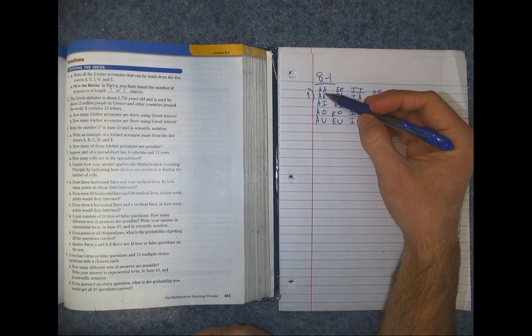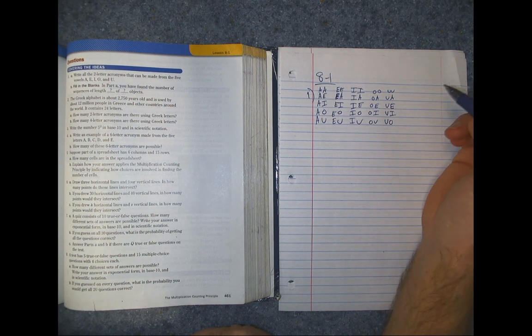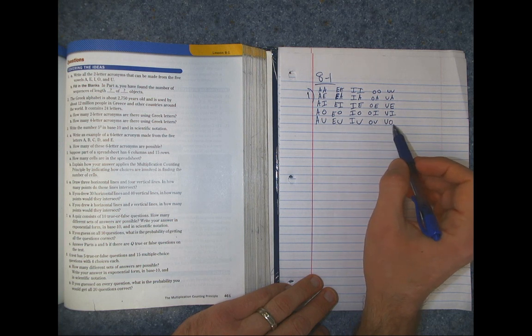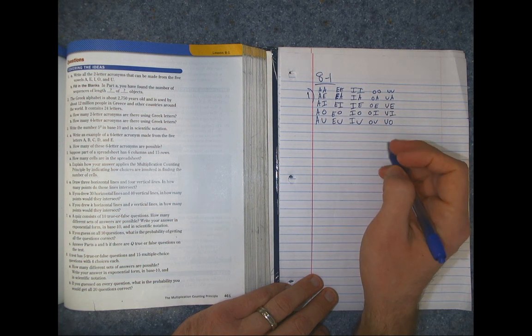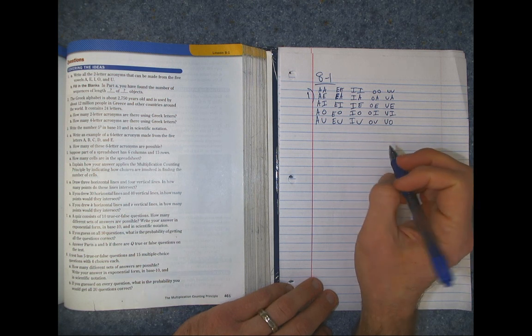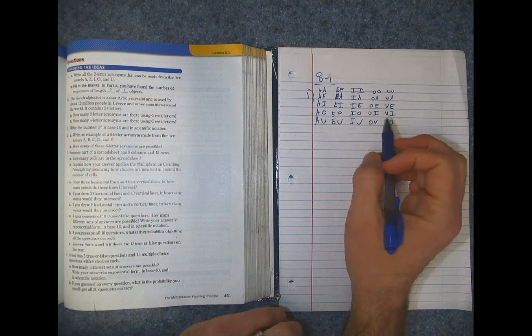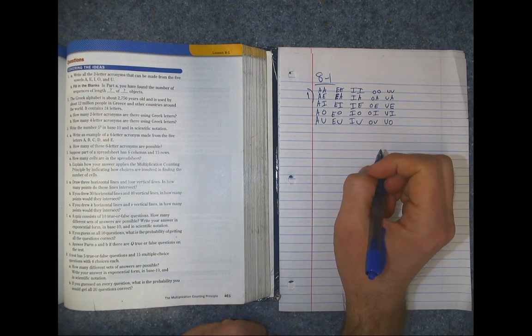So for each one of these, 1, 2, 3, 4, there's 5 different combinations, and there's 5 different letters that we could start with for a total of 25. Okay, 5 times 5. We'll get more into predicting how many combinations there are, but for number 1, we just had to write them all out.